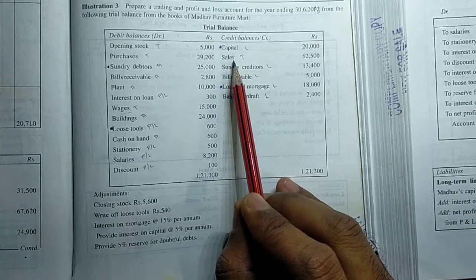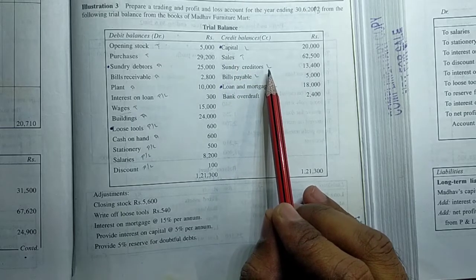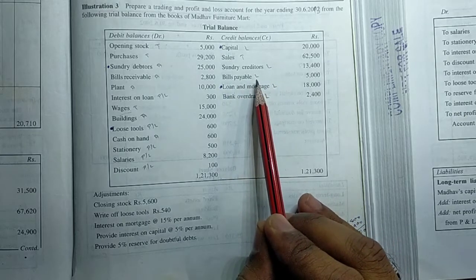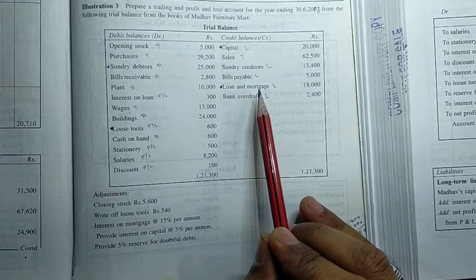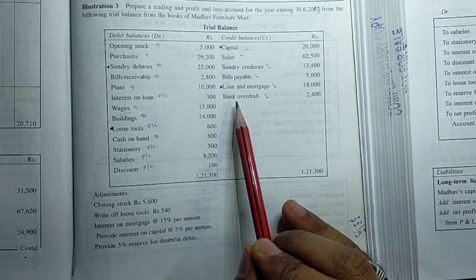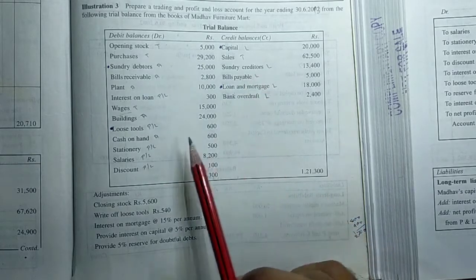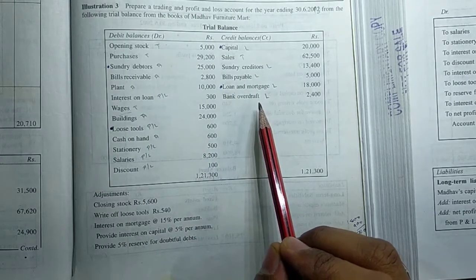Sales, trading account, credit side. Sundry creditors show in the balance sheet, liability side. Bills payable, liability, balance sheet. Then loan and mortgage, liability, balance sheet. Then bank overdraft, liability, balance sheet. These are the entries that are going to be posted into the trading and profit and loss account and the balance sheet.